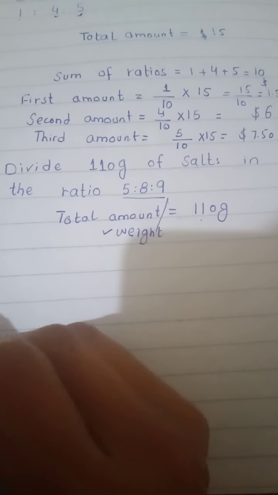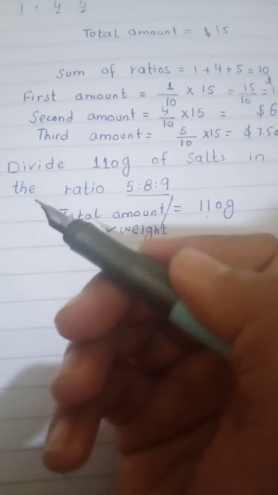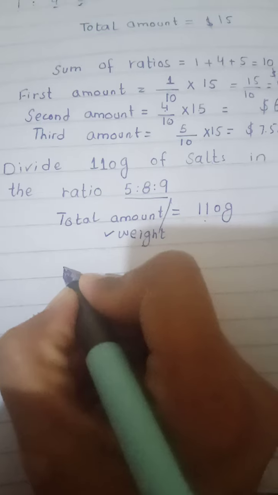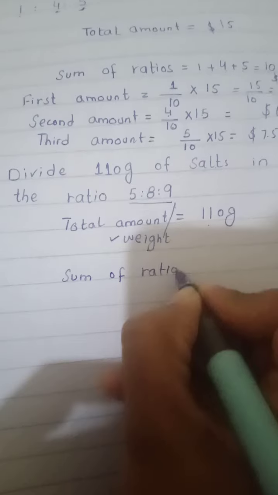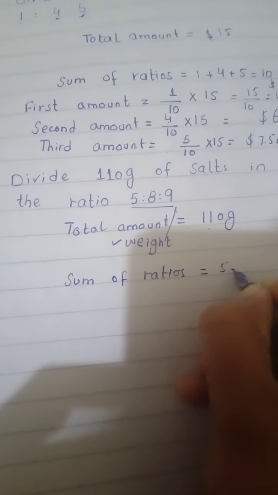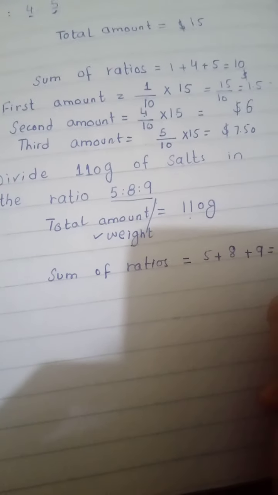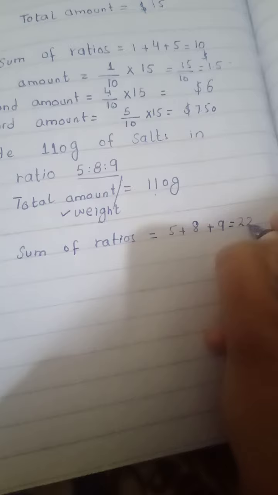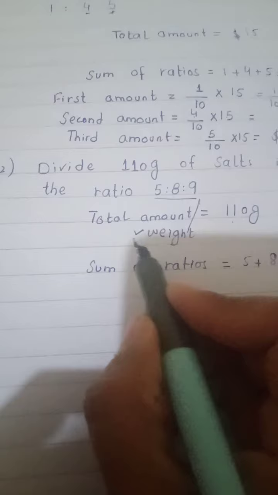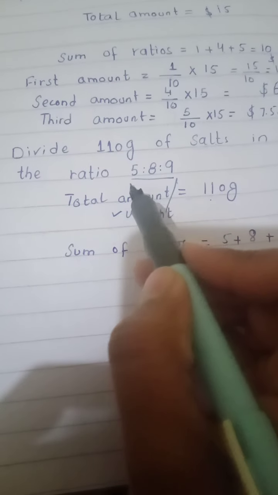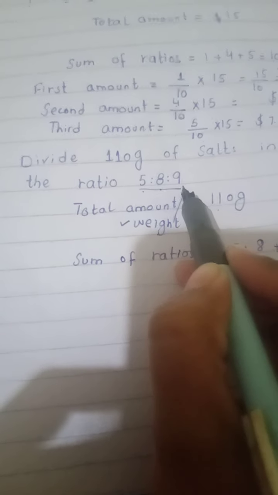I have told you that whenever you have to divide some weight or amount into different ratios, you have to calculate the sum of the ratios first. Sum of ratios is the sum of parts. 5 plus 8 plus 9 is equal to 22. So the sum of ratio is 22. Now I will calculate my first weight, then second weight, then third weight.